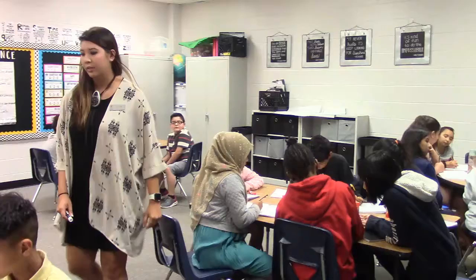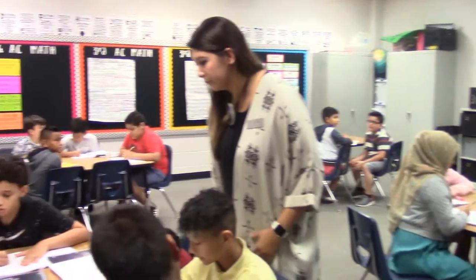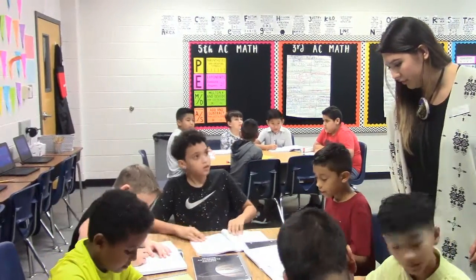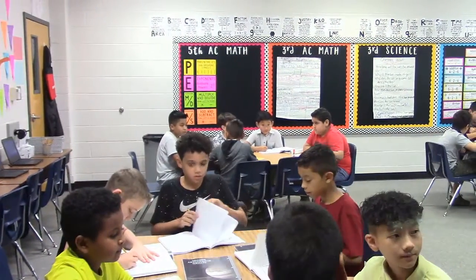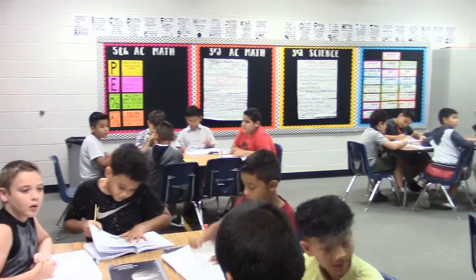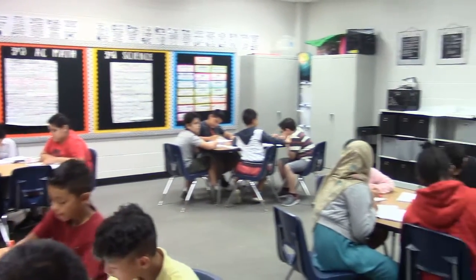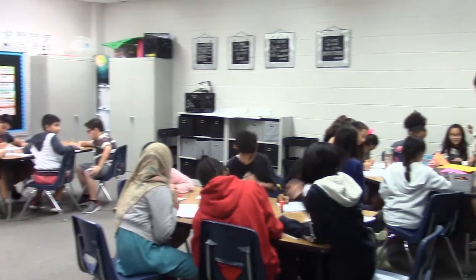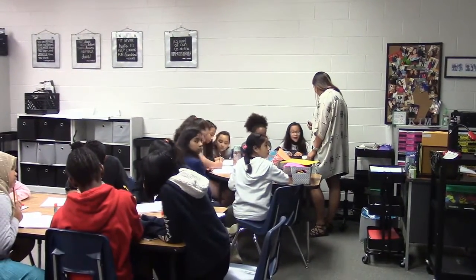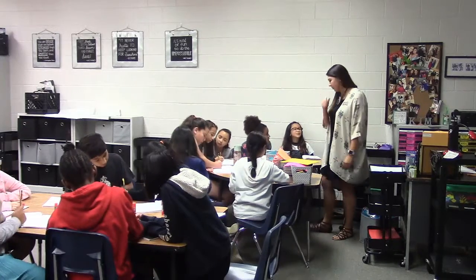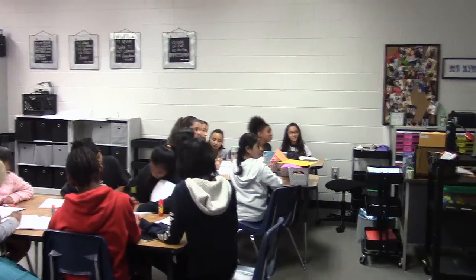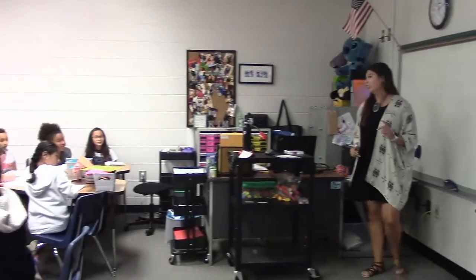Let's check. I like how this group's using their place value charts to discover. What do y'all think? What are you thinking? Yeah, you're right. Awesome. Coming back in 5, 4, 3, 2, 1.